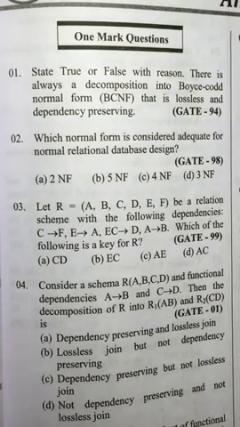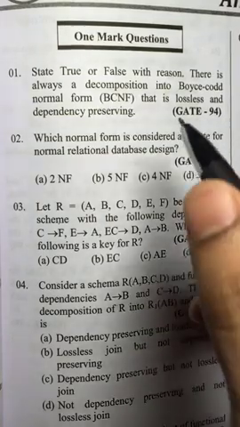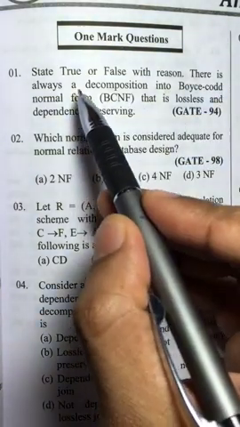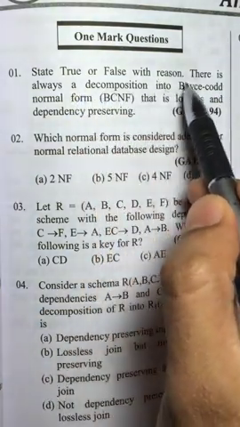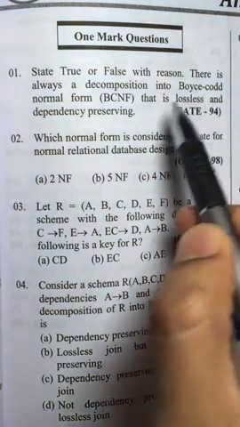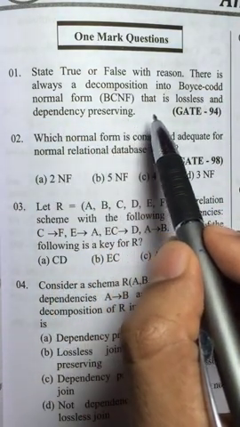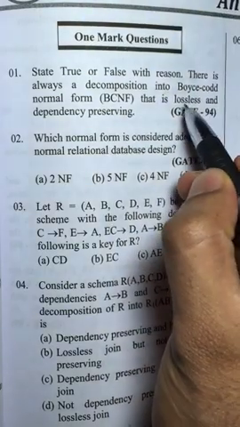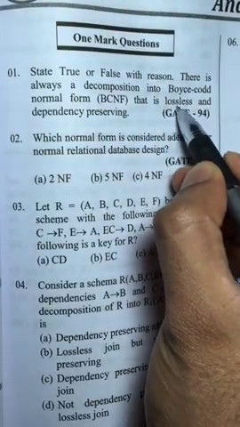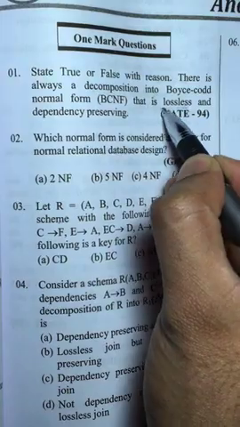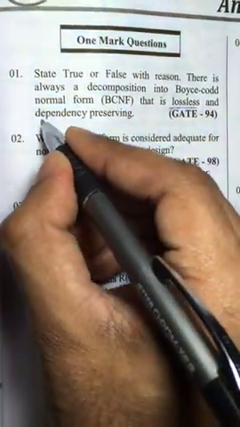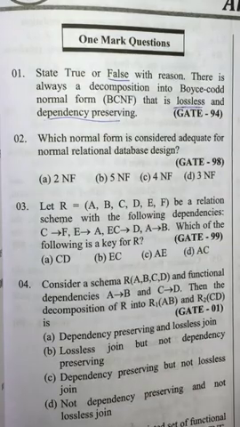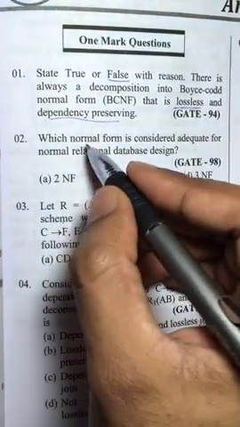Let's see this question. State true or false with a reason. Now they are saying there is always a decomposition in BCNF that is lossless and dependency preserving. We cannot guarantee it always, right? Lossless can be guaranteed, but maybe we might have to sacrifice dependency preservation. So it is definitely false. The reason is we have already seen some examples for which it is not possible.